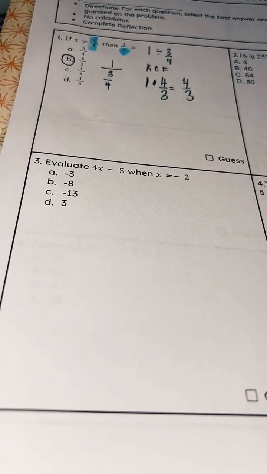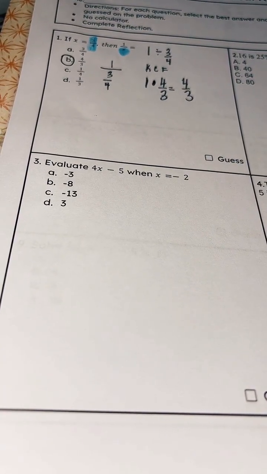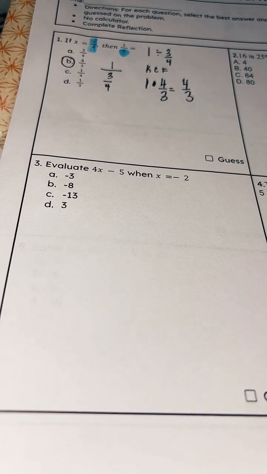All right, let's go to number 3. It says evaluate 4x minus 5 when x equals -2. Are you getting A, B, C, or D? GM said C. Arctic Fox says C. Lag says C. Vicky says C. Hey, Elizabeth. Elizabeth says C. Maya said C. Okay, we're getting a whole bunch of C's.